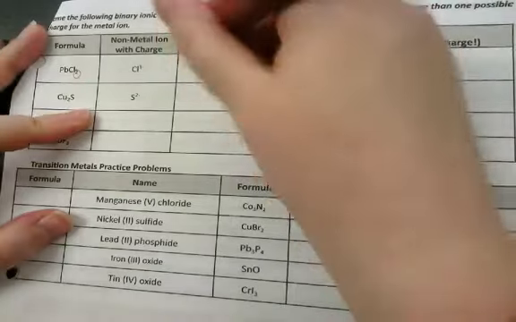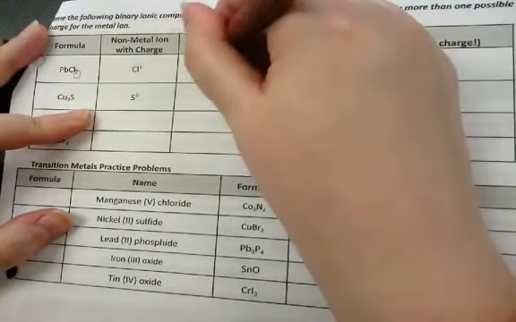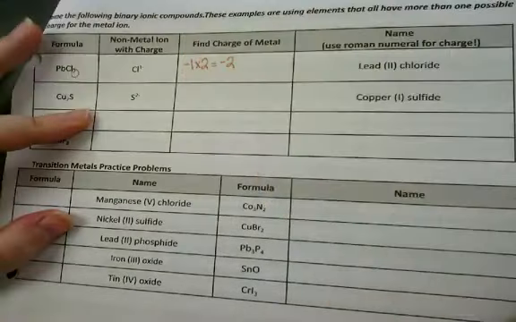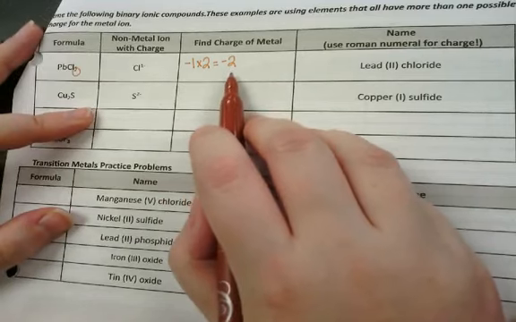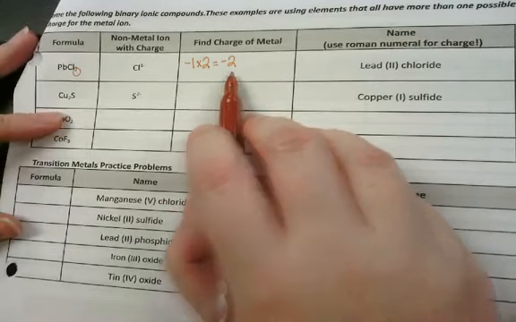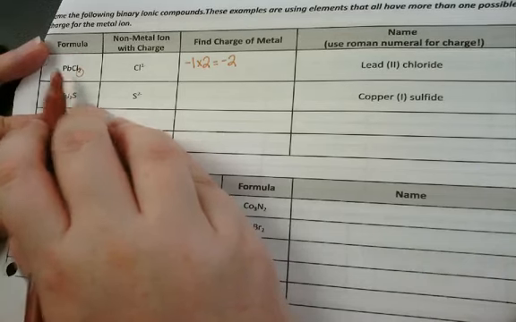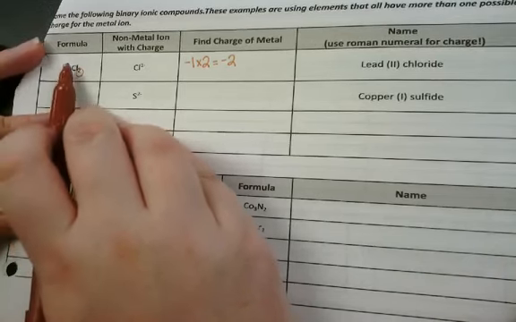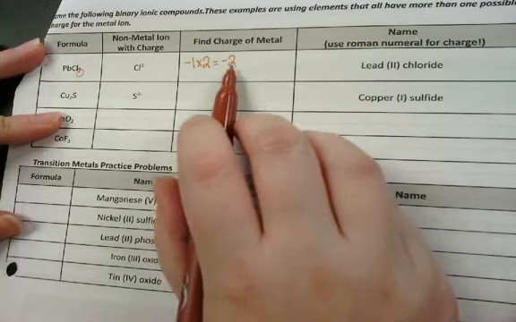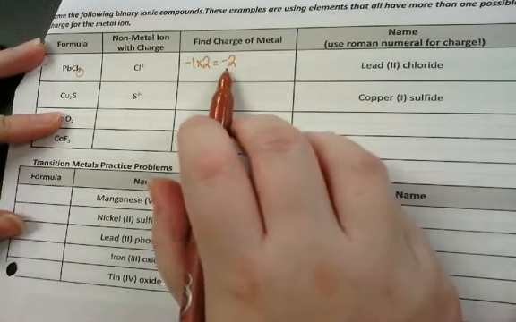There are 2 of them. So I'm going to multiply that by 2. So my total negative charge is -2. Okay, so then I'm going to look at how many leads I have. I have 1 lead. So that means the charge of this 1 lead has to be the opposite of -2.